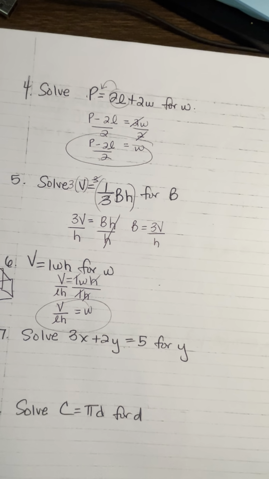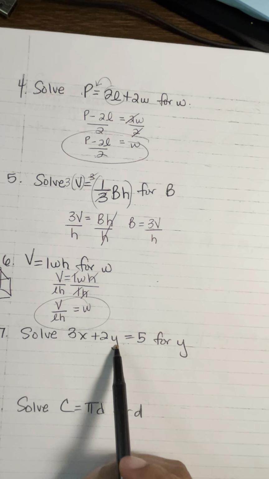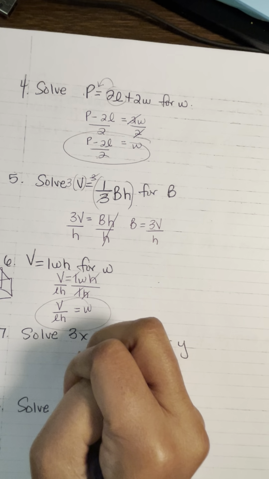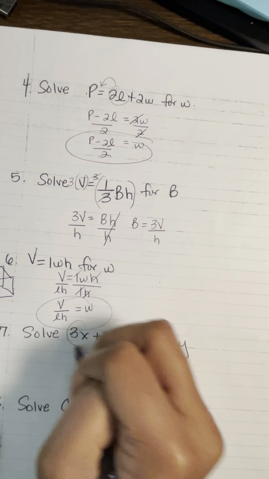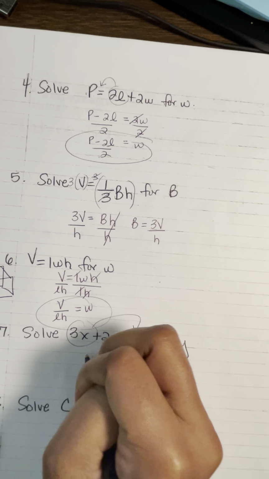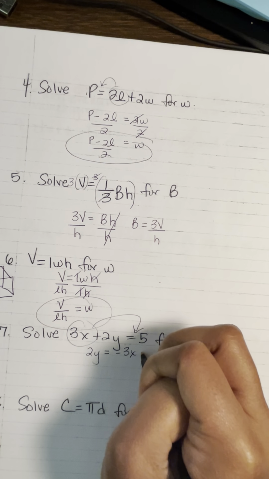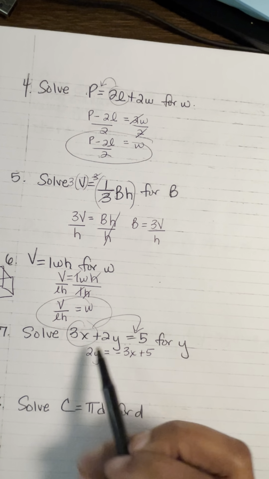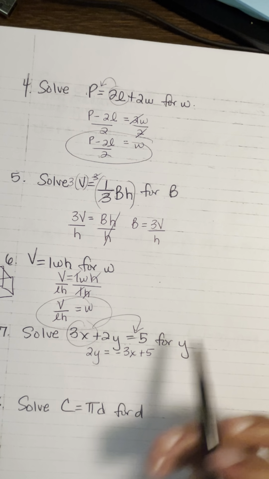So not too bad. Number 7, solve 3x plus 2y equals 5 for y. Okay. So here we're solving for y. So I have my 3x plus 2y equals 5. So first let's move 3x. So this is 2y equals negative 3x plus 5. I'm just bringing everything down. I just moved 3x in front of the 5 and left the 2y, just brought that down.